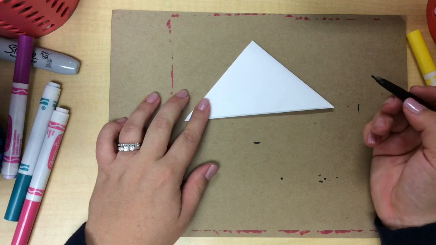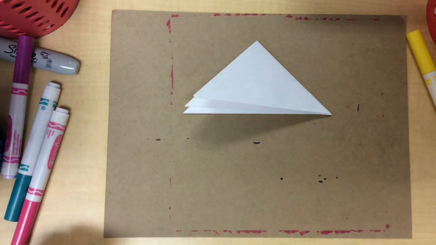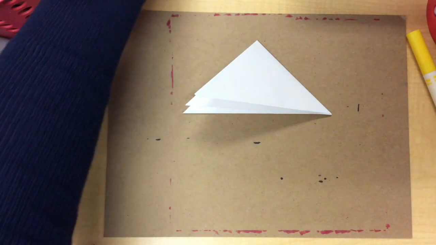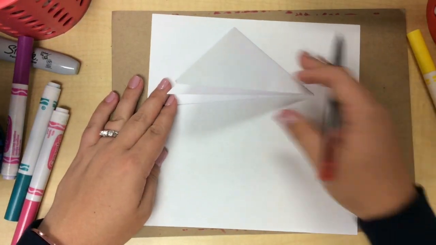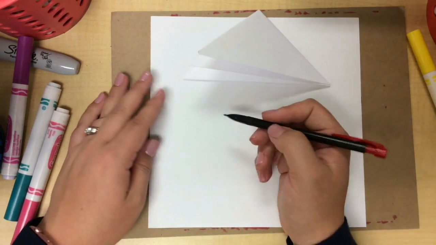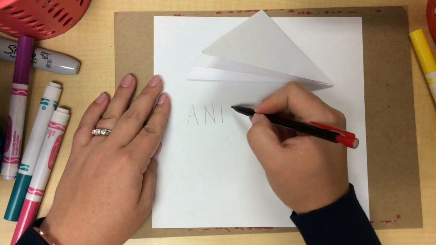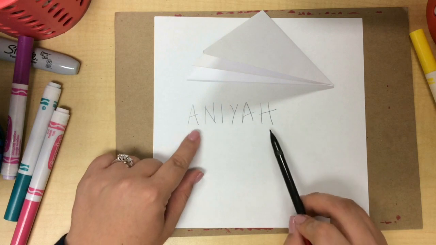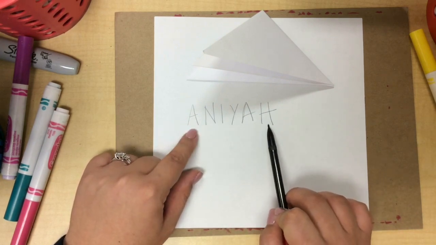Now, if you have a super long name, for example, a super long name might be, I don't know, Anaya. So for all you Anayas out there, I'm sorry, I'm not making an example of you. I'm just using you for right now. And there are actually like 30 different ways to spell Anaya, but we'll go with this one for right now. So Anaya has 1, 2, 3, 4, 5, 6 letters.